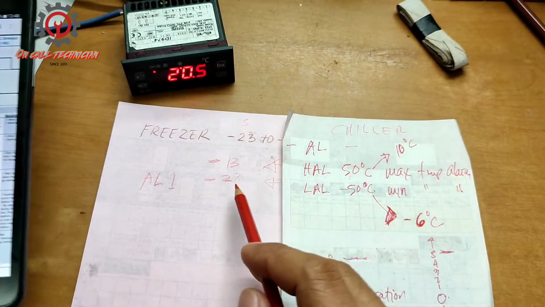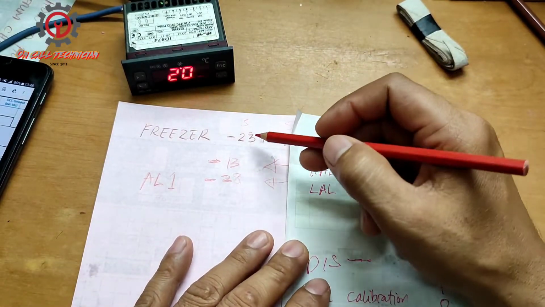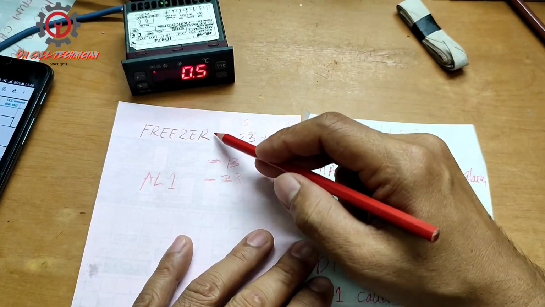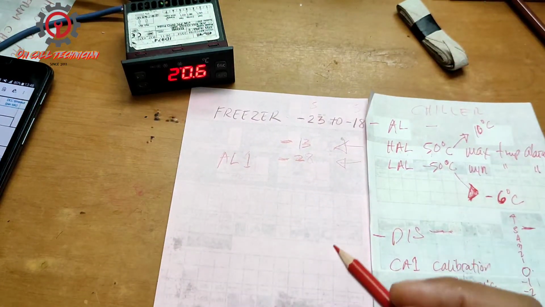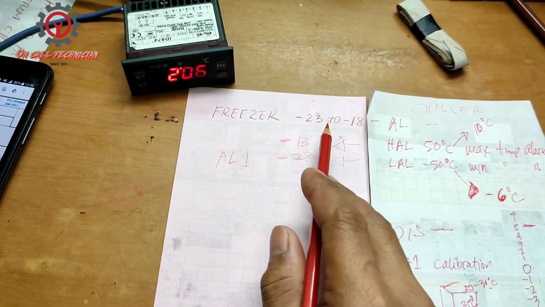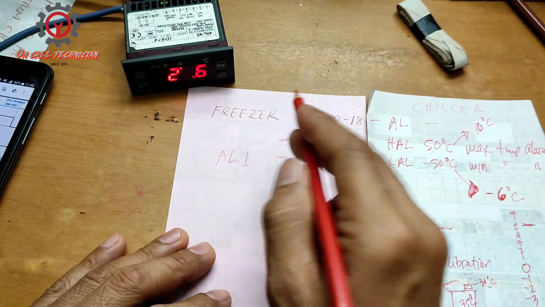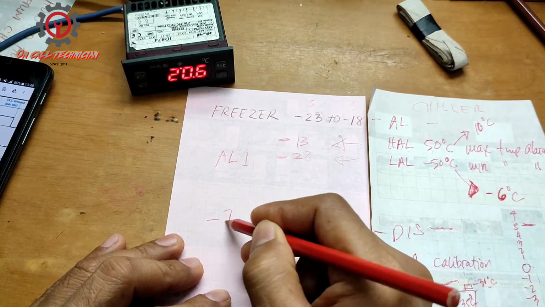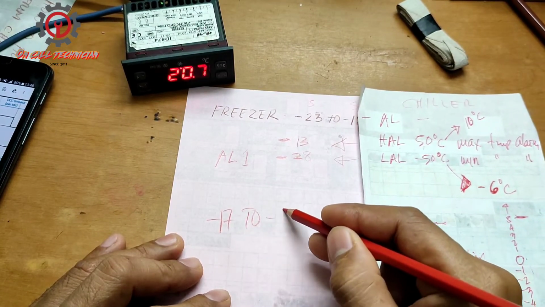And this is the proper configuration, guys, once you are in the defrost, once you are in the freezer setting. But if you're going to ask me a question, for example, your freezer is not under HACCP standard, what if your freezer setting is between negative 17 to negative 12?